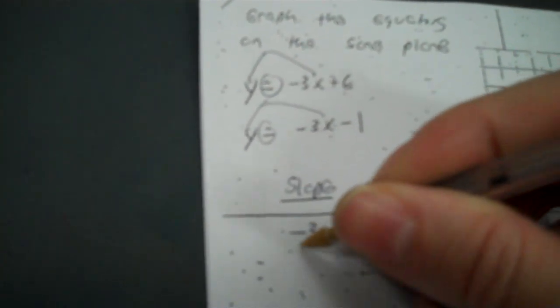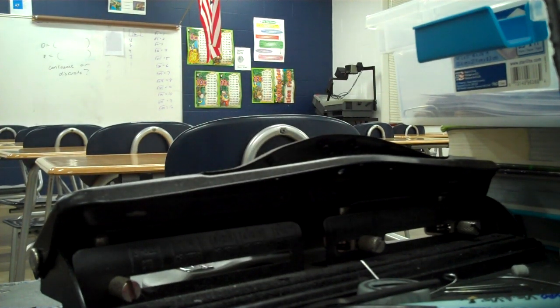So the y-intercept here is 6. The slope would be negative 3 over 1. So y-intercept, I go up 1, 2, 3, 4, 5, 6. Then from there, I go down 3, right 1. Then I take a ruler and make that line as straight as I possibly can.